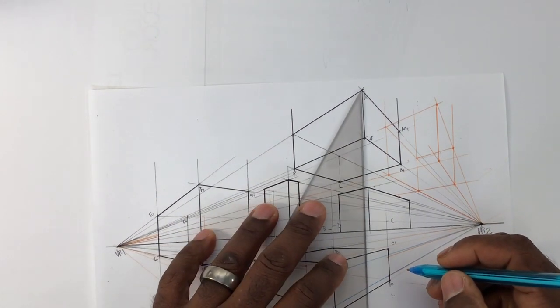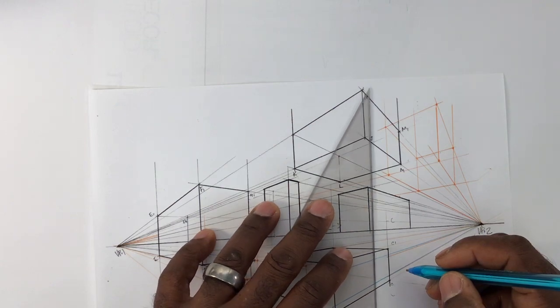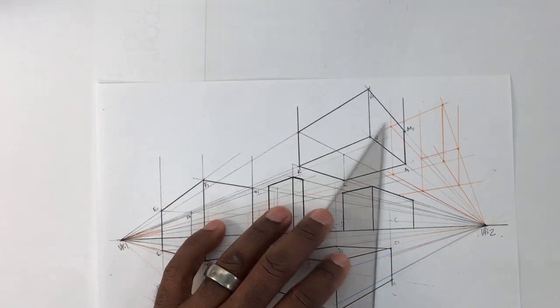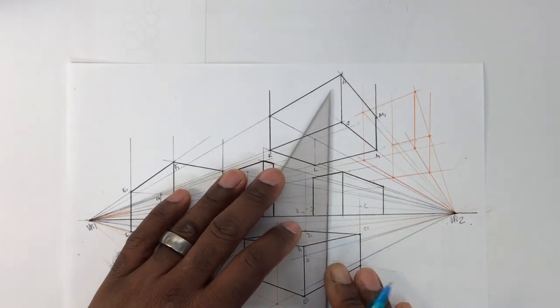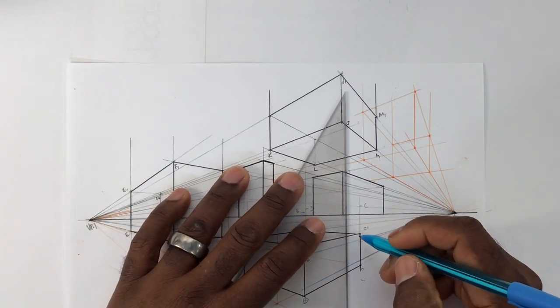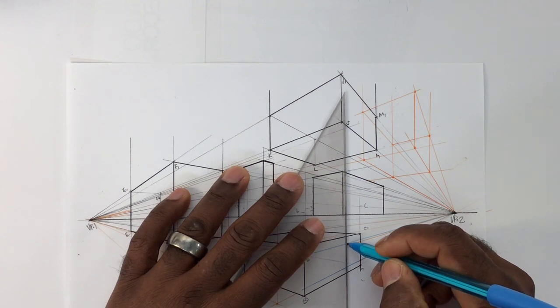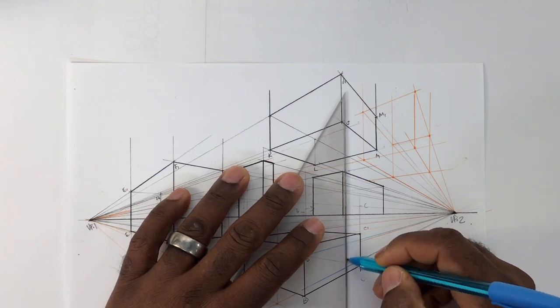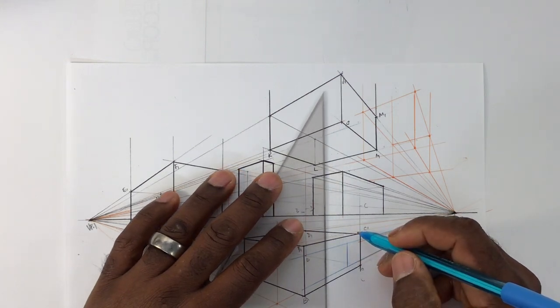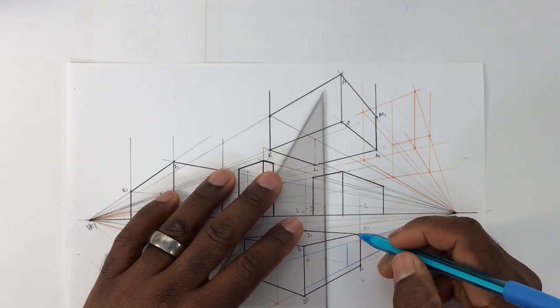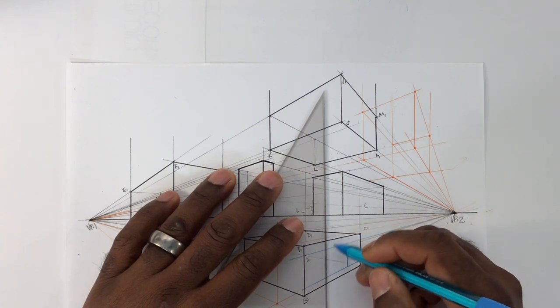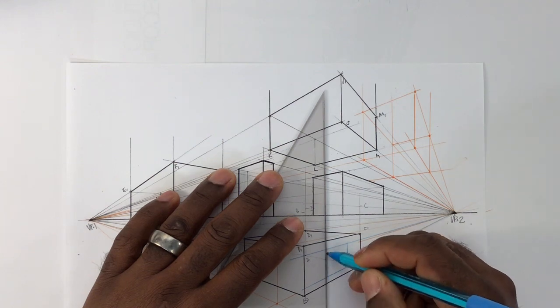Let me place a perpendicular line right about here, and another one right about here. This is looking kind of square-ish, like so.